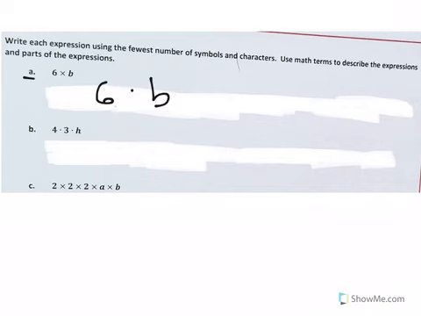Even if we said 6 times b, we're still using 1, 2, 3 symbols, which is not any different than what it is. So to go with the fewest, we'd have to say 6b, which we know means 6 multiplied by b. In this, the coefficient is the 6. It's also a factor. b is a variable because it's a letter that represents a number, and it's also a factor because when you multiply two things together, they're both factors of the answer. We call 6b the product, and we can also call it a term. So when you're multiplying things together, you're trying to get an answer, that would be the product.